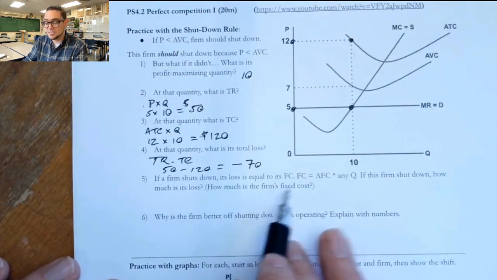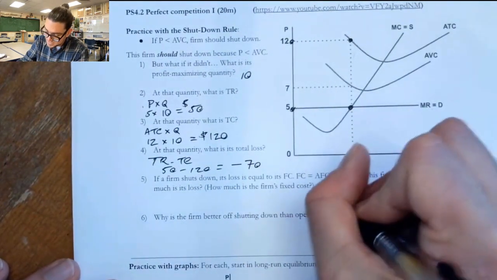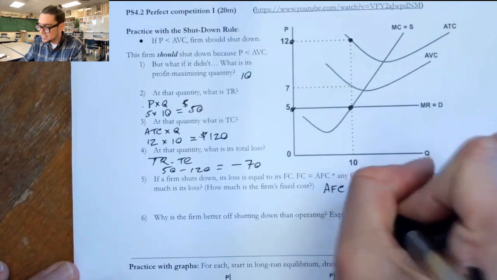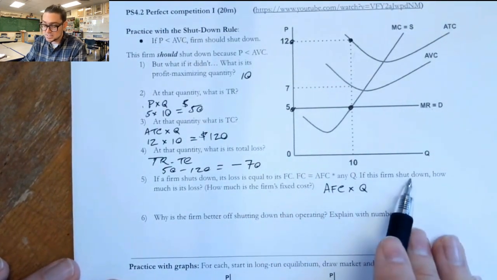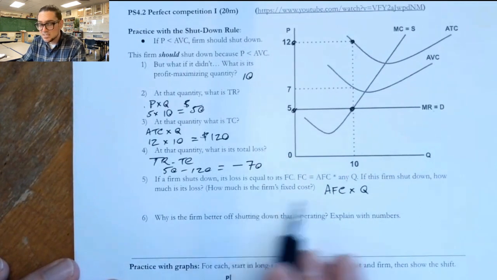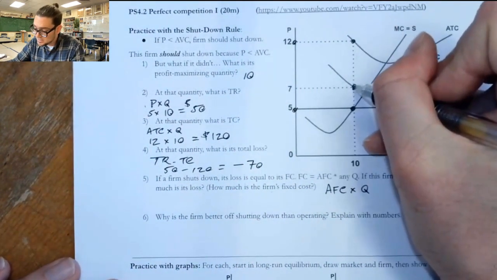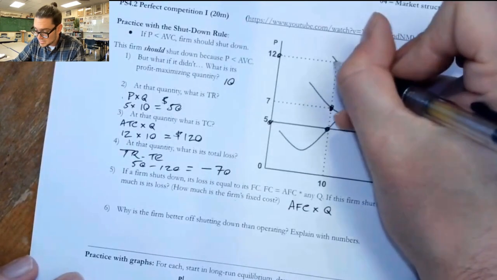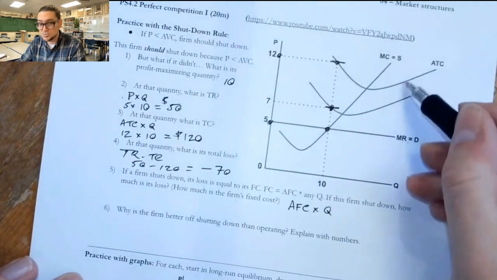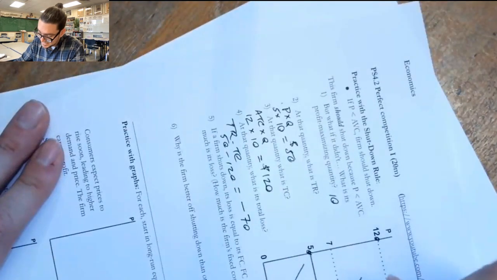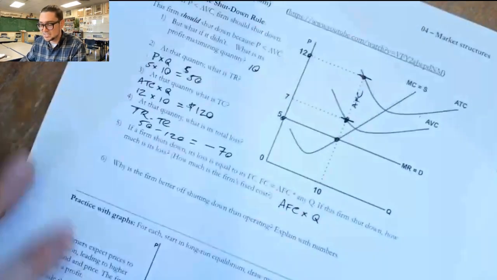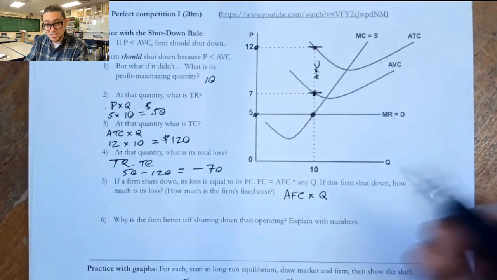Now, if they shut down, their loss is equal to their fixed cost. And we know that fixed cost is equal to the average fixed cost times any quantity. If this firm shuts down, how much is its loss? How much is their fixed cost? So let's pick the same quantity. We can use these numbers and say, going from here to here, the vertical distance between these two lines, we know that's the AFC. That's what we learned in the last unit. And then we can multiply that by any quantity and find the fixed cost.